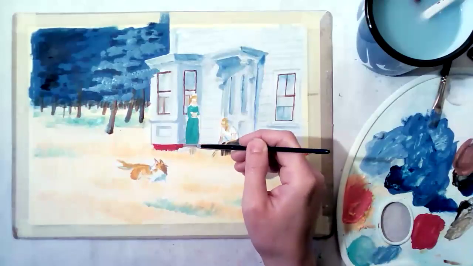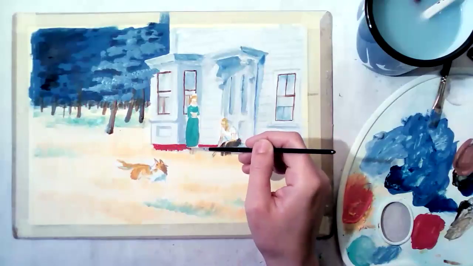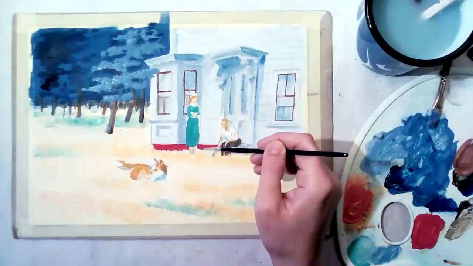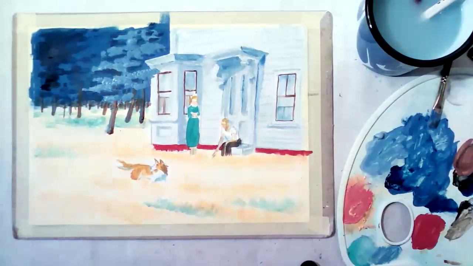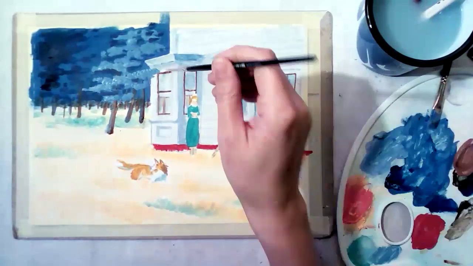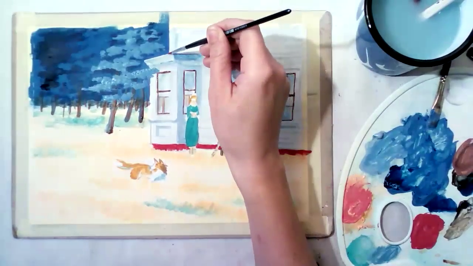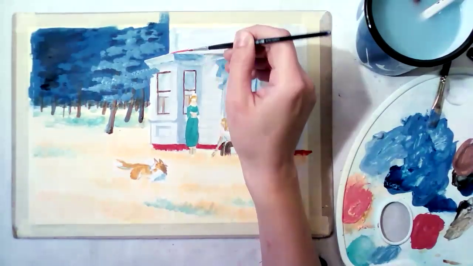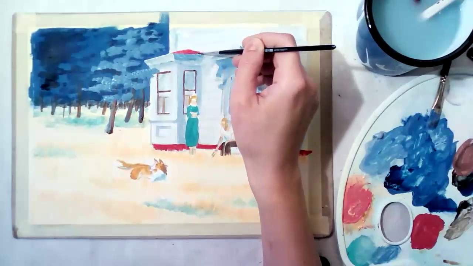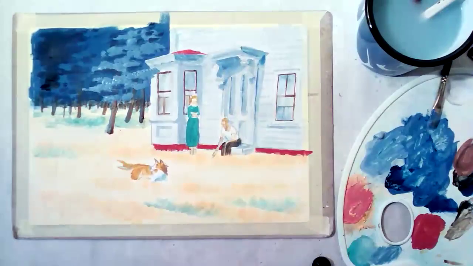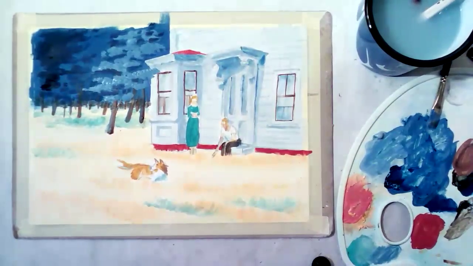So maybe also something red and green. They are complementary colors. And there is a little accent here on the roof. It's very little, but still a nice touch. Cool. With the red, it definitely looks nicer.